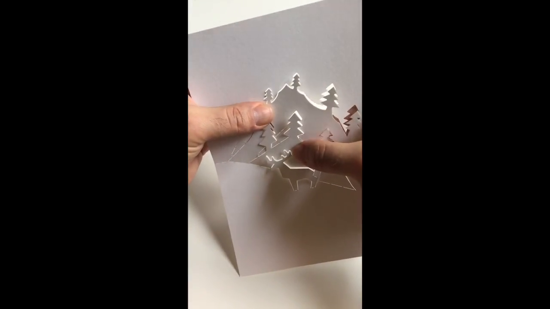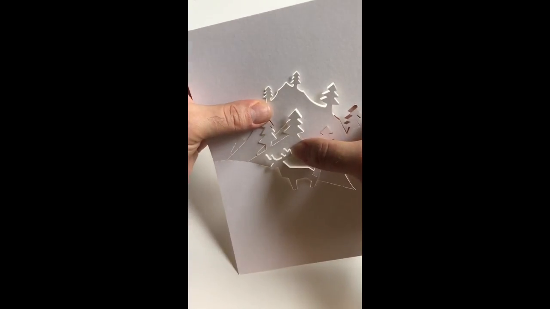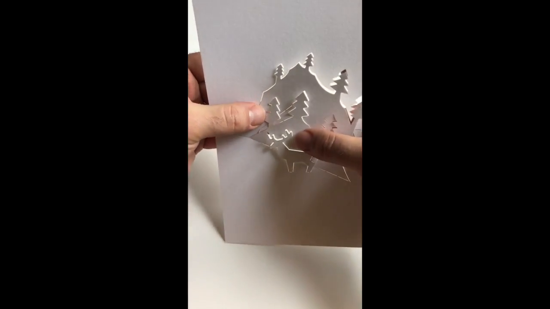And as you can see, with just very tiny incremental movements like so, you start to develop those creases.